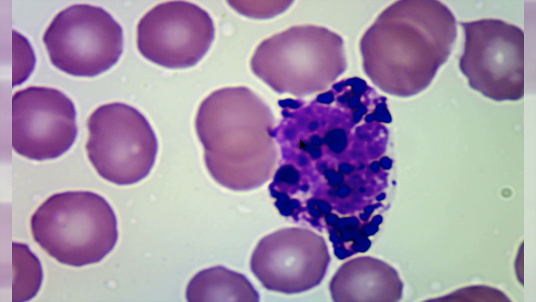However, the appearance is quite distinct. So this is a basophil with large, dark, black granules that are very unique to basophils, and you don't see that in any other cell to this extent. Another cell that may have this appearance is the mast cell, but mast cells are usually found in the tissue rather than in the circulation.